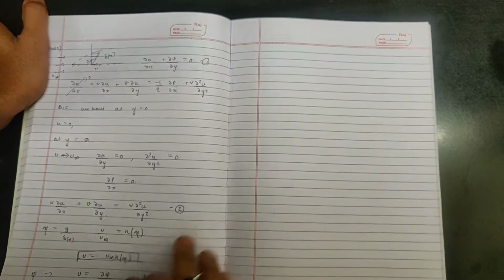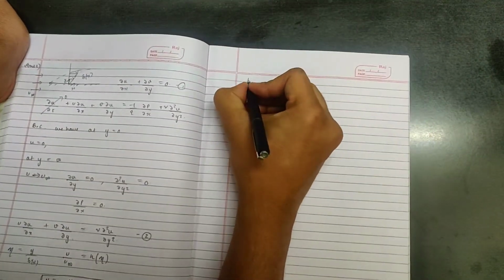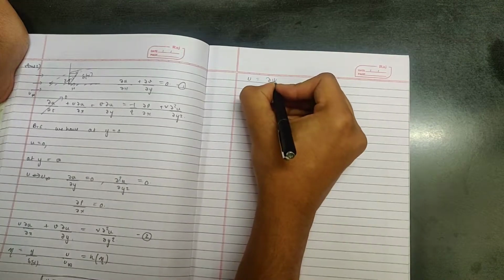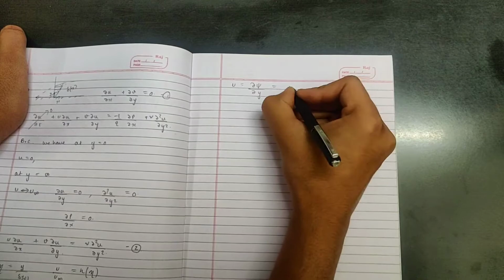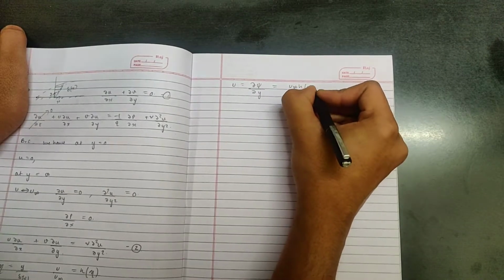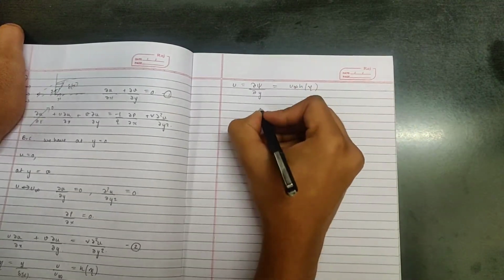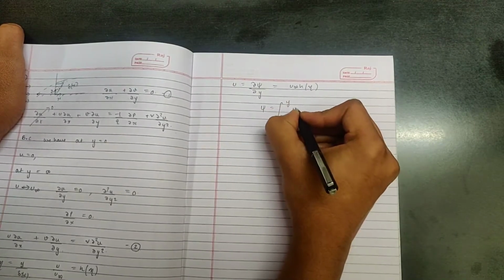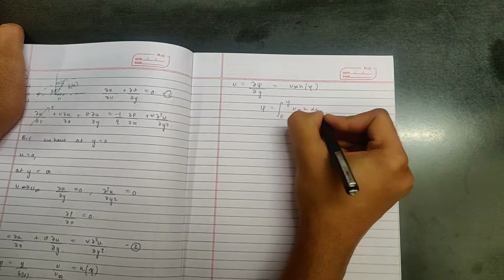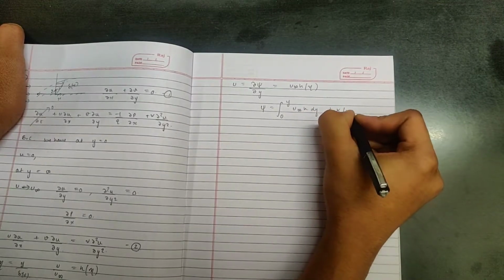So expressing u as del psi by del y means del psi by del y can be written as u infinity times h of eta. So we have psi is equal to integration 0 to y u infinity h dy plus some function of x.